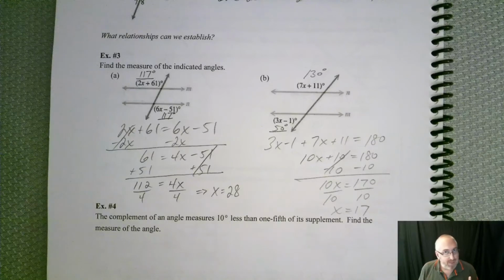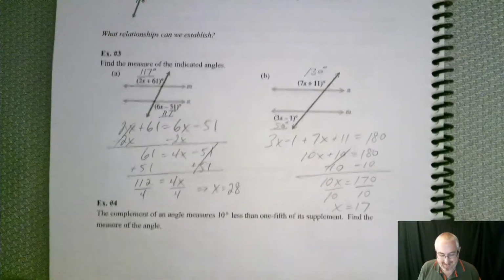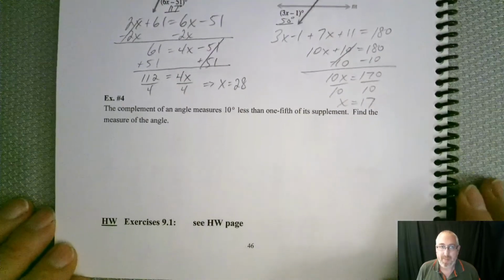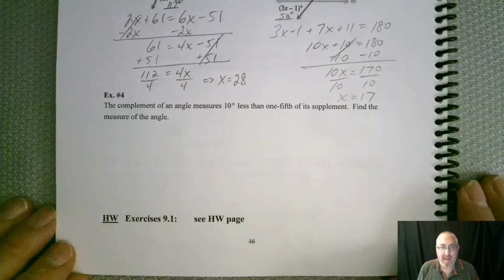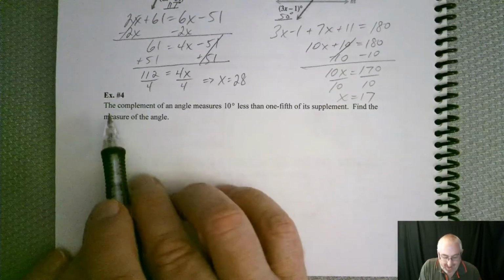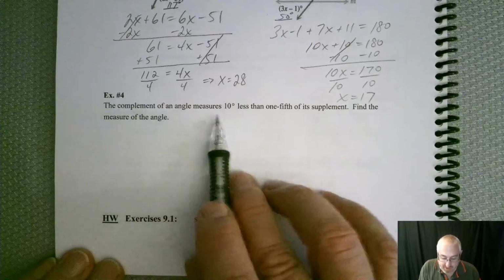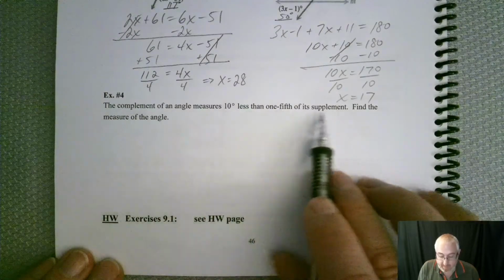Now, one last twist. Got to throw in a twist. We have a word problem. Yep, a word problem, I know. The complement of an angle measures 10 degrees less than 1/5 of the supplement.